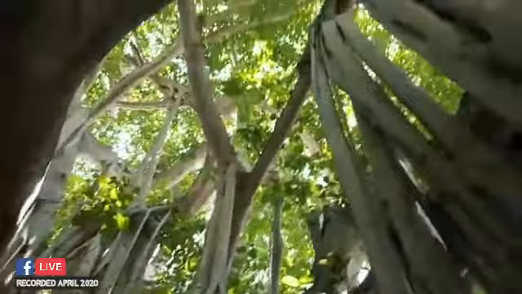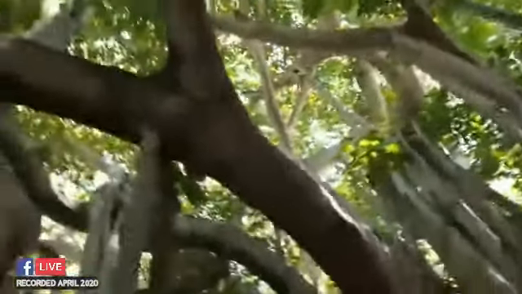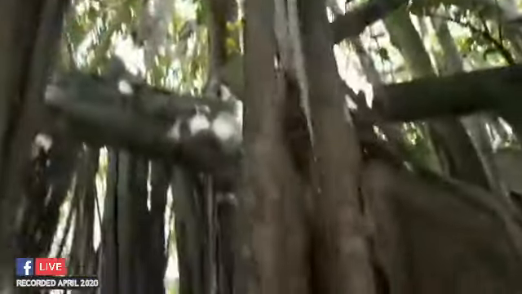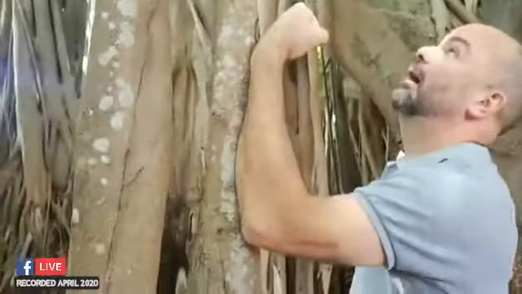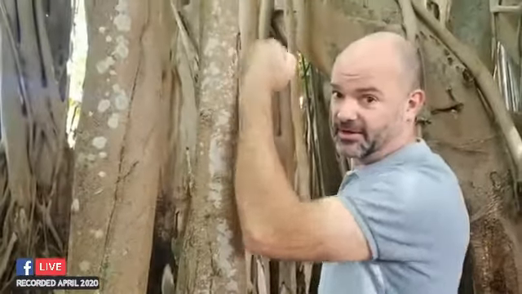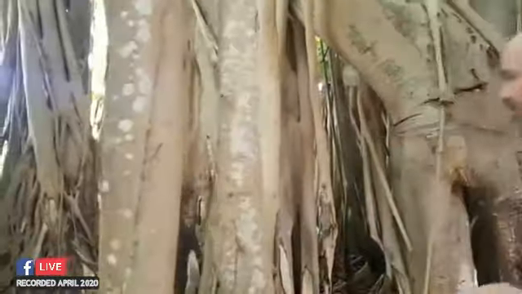You know, as an example, this little root here is as big as my arm. And that's just a tiny one, right? So this gets pretty large.